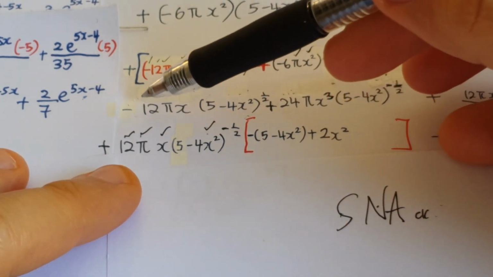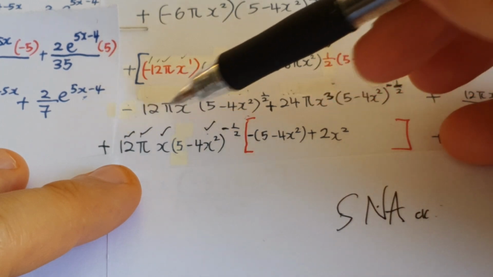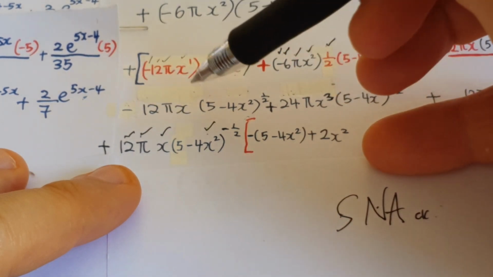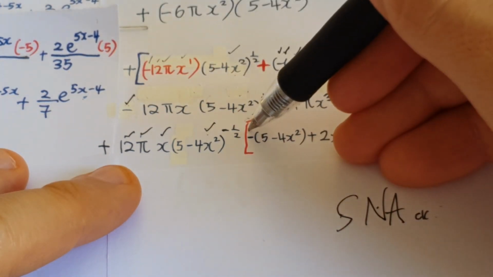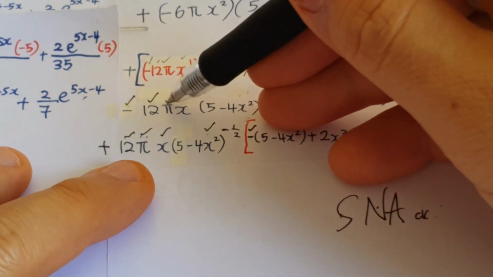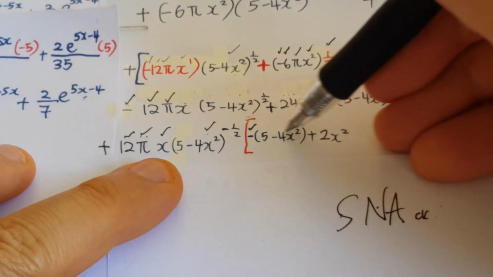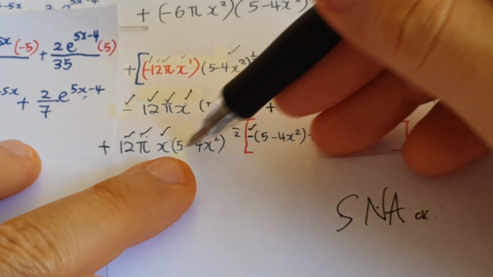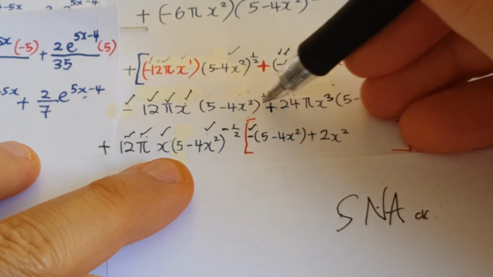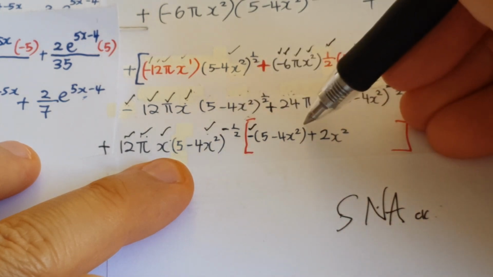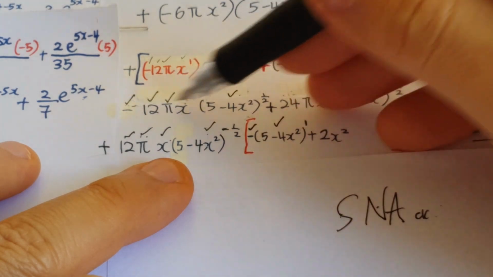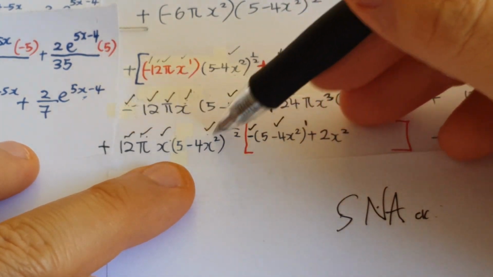I take a look at this and I see 12 times what will give me minus 12? Because just now I only took out 12, I didn't take out minus, so there must be a minus here. And the 12 is settled by this already. The pi is settled by this already. The x is settled by this already. And this, you must ask yourself, times what will give me half here? So it must be 1. So this one also settled. So you see everything settled and everything ticked here.